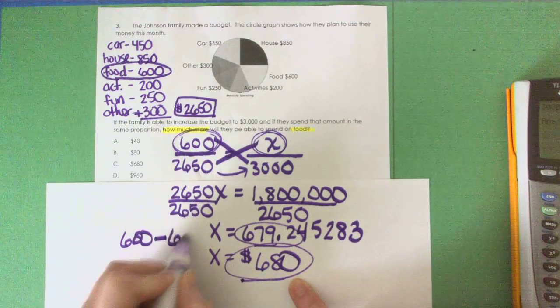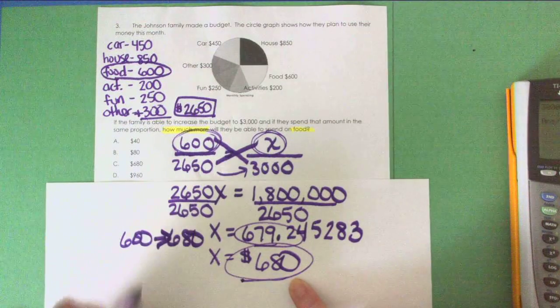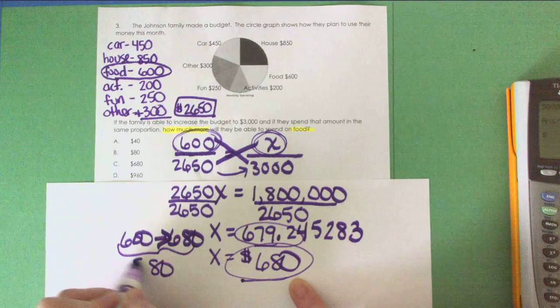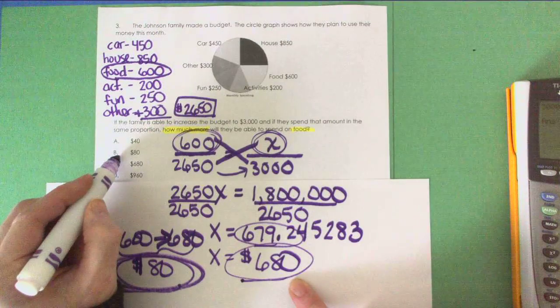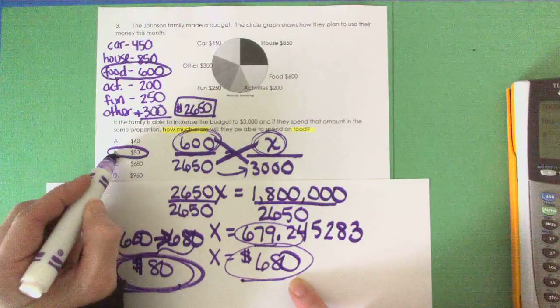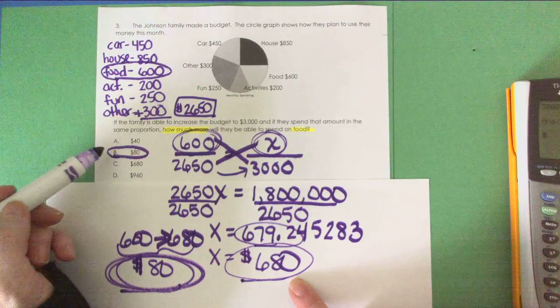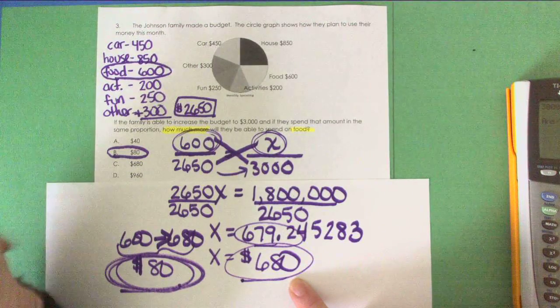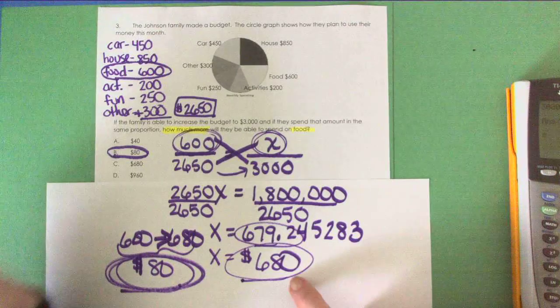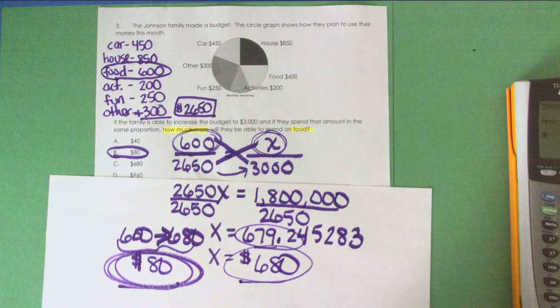Now they're spending $680. It looks to me like they're able to spend $80 more on the new budget. So I'm going to go ahead and choose B. My guess is, if you got this one wrong when you took the test, you might have chosen C. And all that's doing is teaching you to read these questions very carefully.